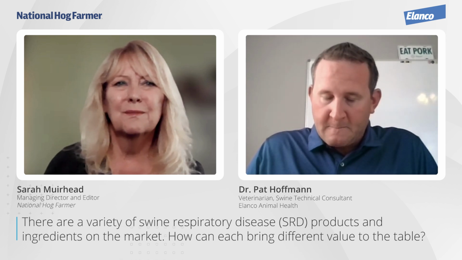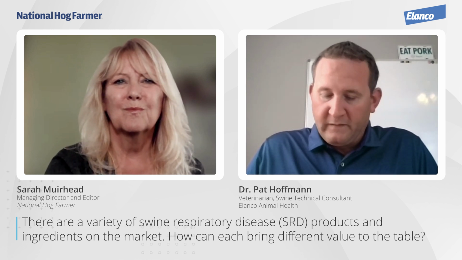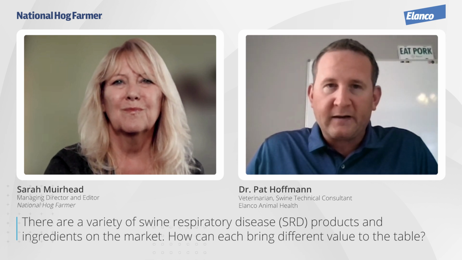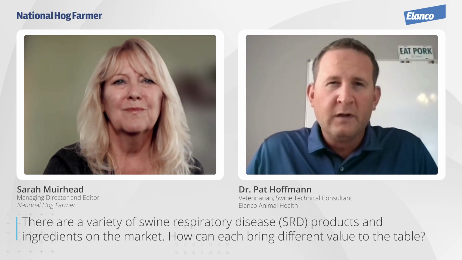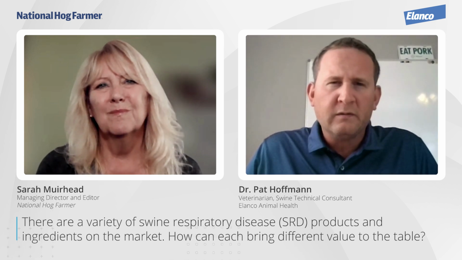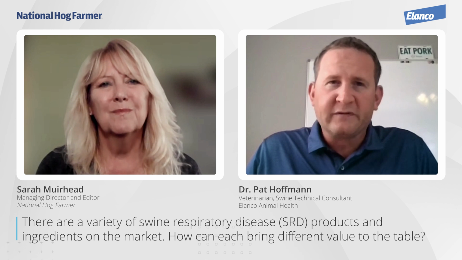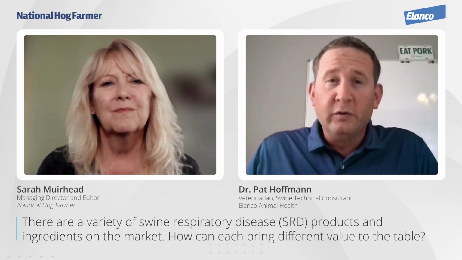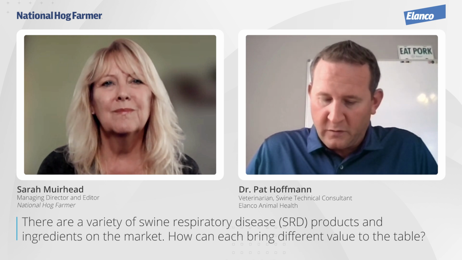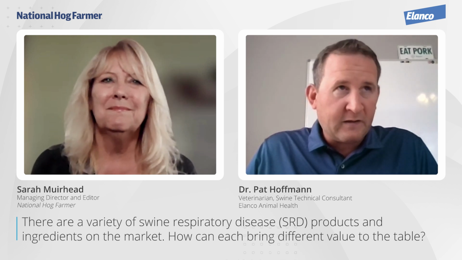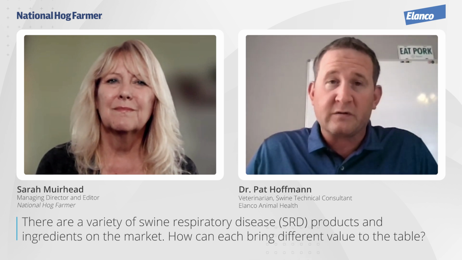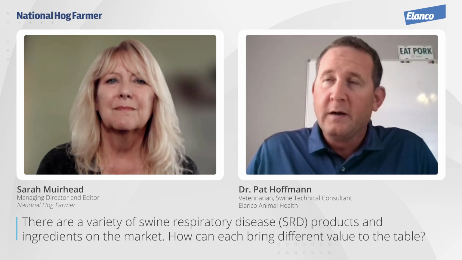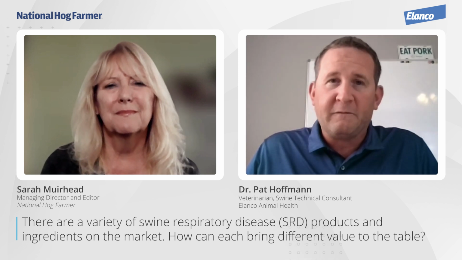Thankfully, we've got different kinds of antibiotics that work differently. They attack different parts of the bacterial cell. Some attack the cell wall, some attack the ribosome, and some work in the nucleus of the cell, which inherently kills the bacterial cell itself. So different bacteria, different modes of action. And then on top of that, we've got different routes of administration. We've got injectables, water antibiotics we put through the water, and then we have feed grade antibiotics.